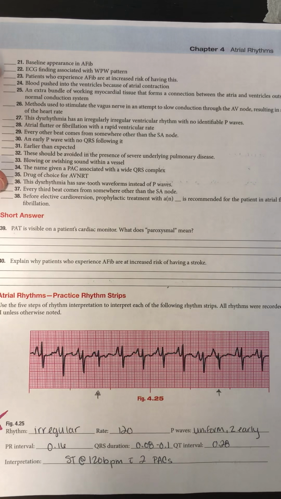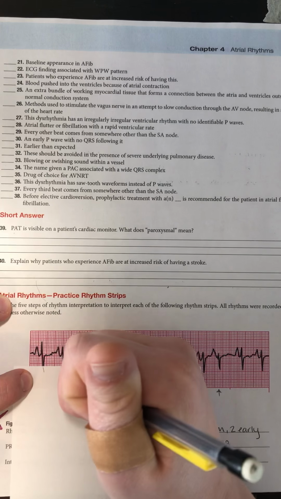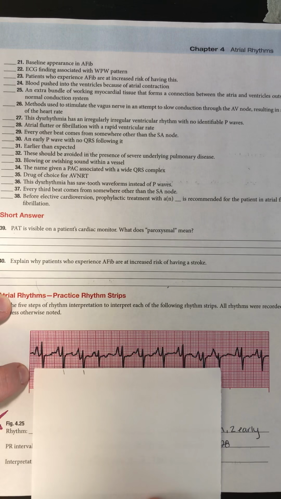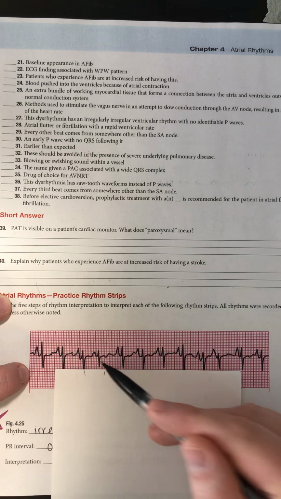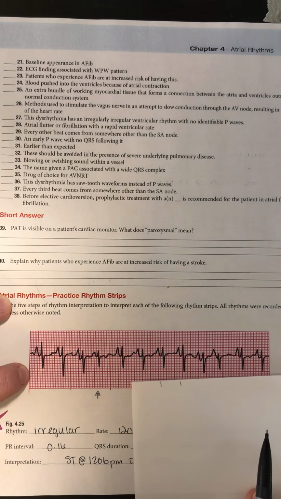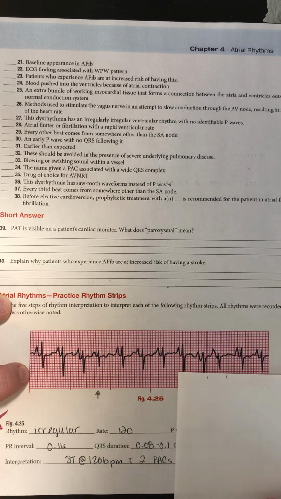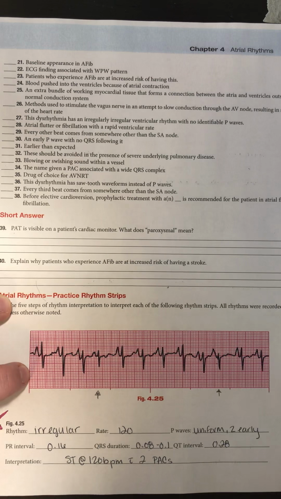First thing we want to look at: is it regular or irregular? This rhythm is slightly irregular, so we can use our scrap paper to march out, and we can see that this one does not line up. And then again, this one does not line up. So that is why I put irregular for this strip.